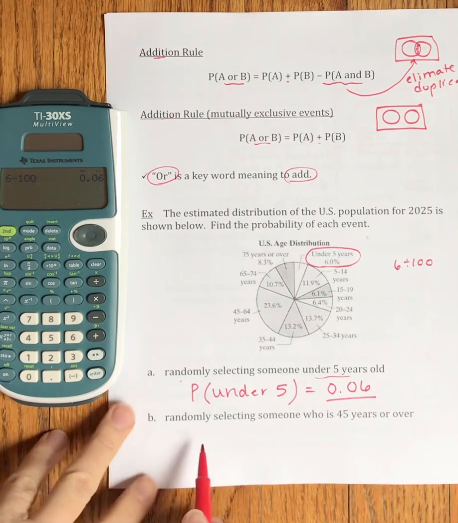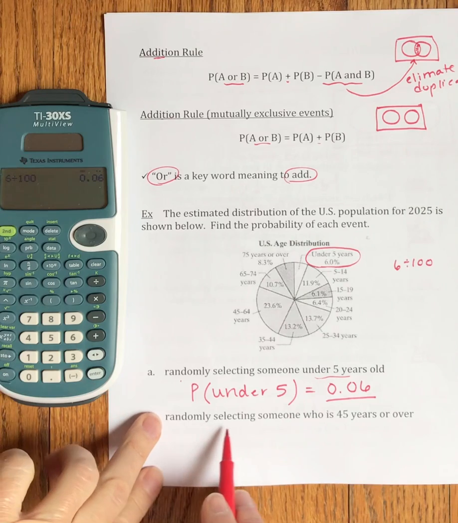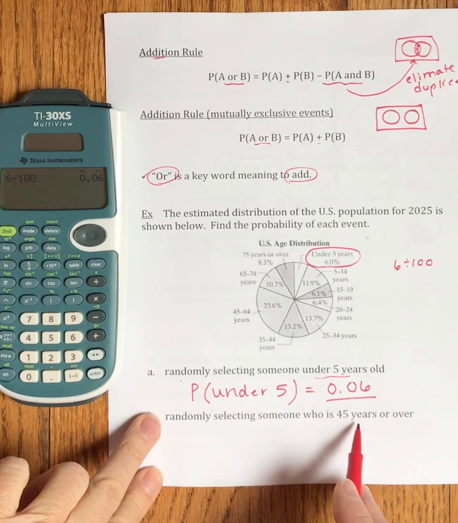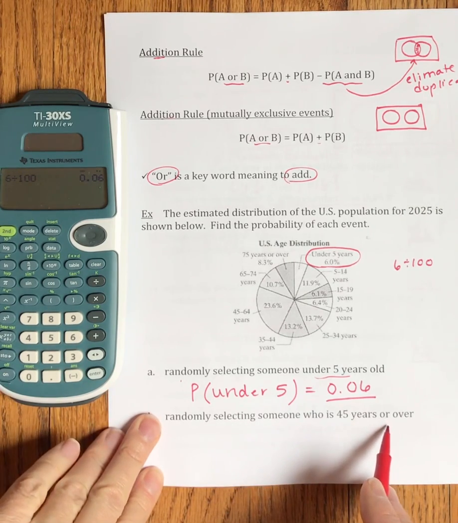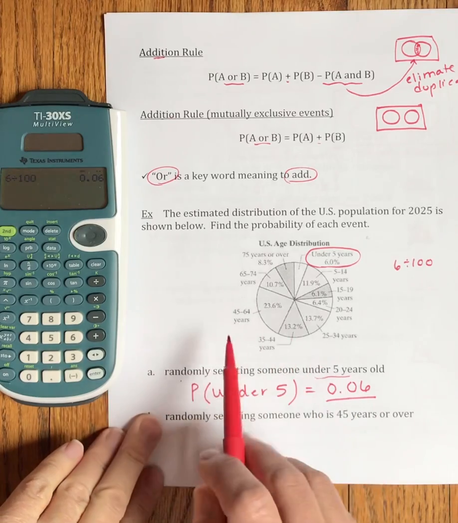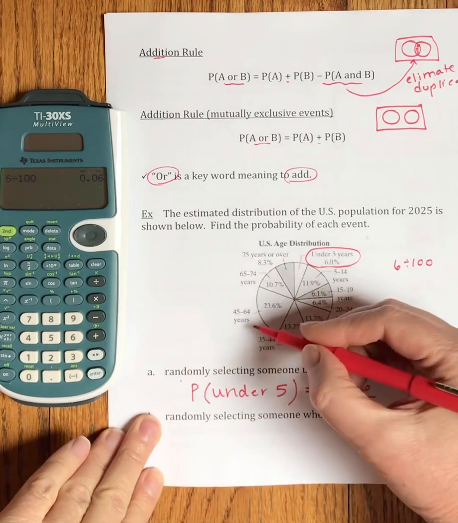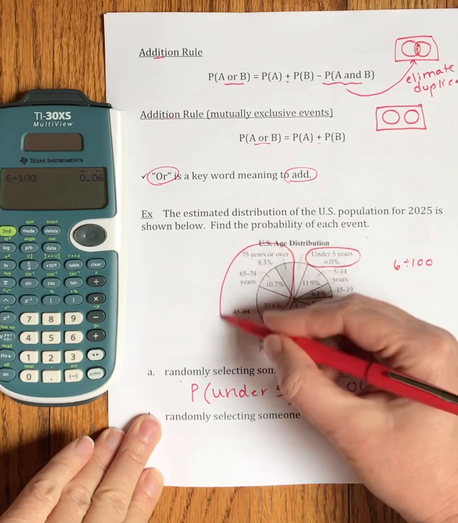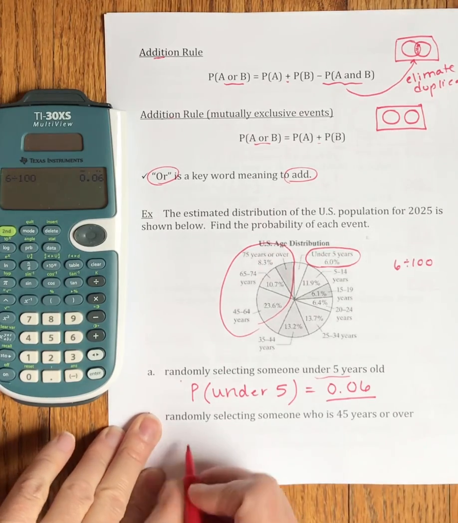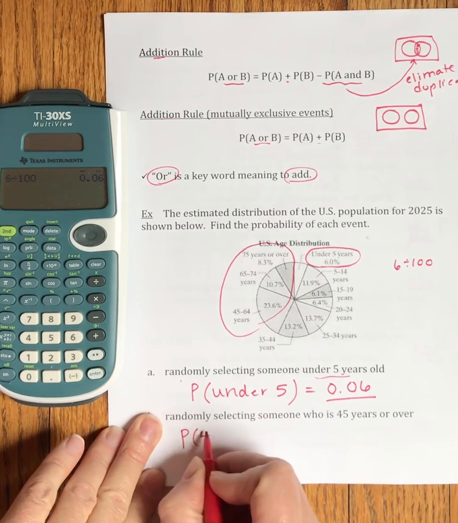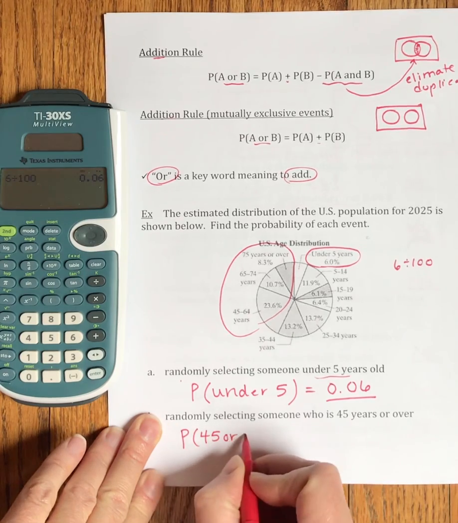On the other hand, part B wants us to find the probability of randomly selecting someone who's 45 or older. And if we look at the pie chart now, 45 or older, that includes 3 slices of pie. Probability of 45 or older.